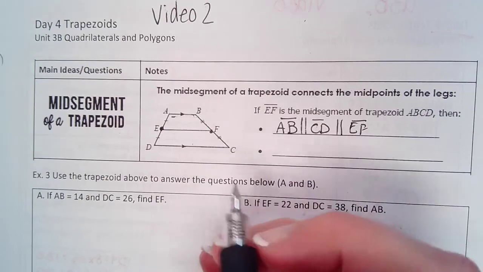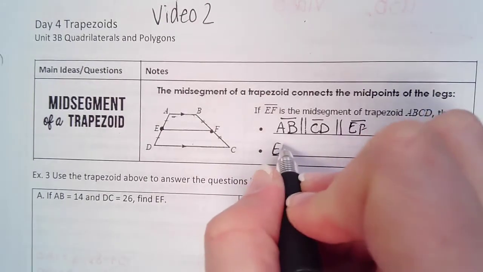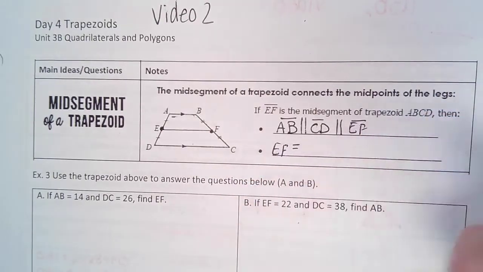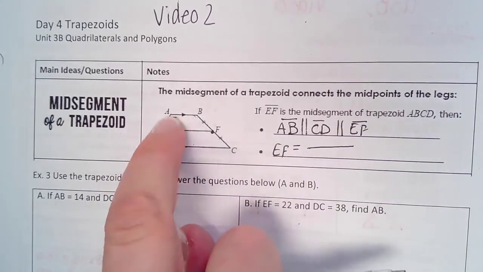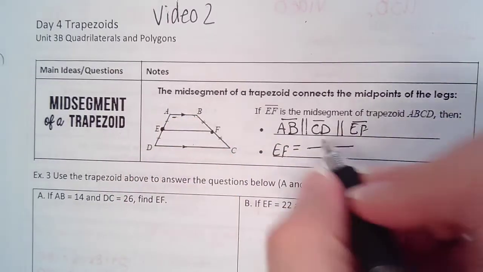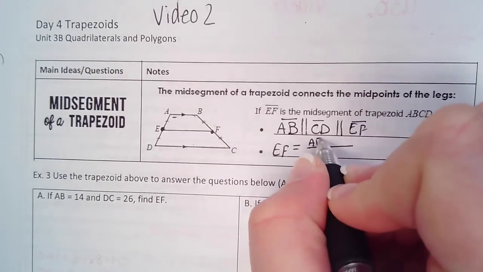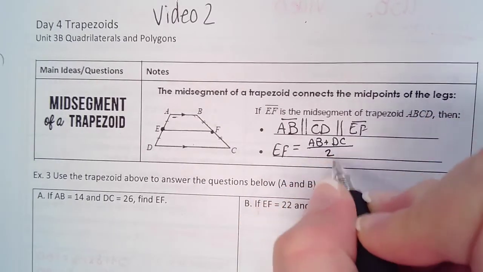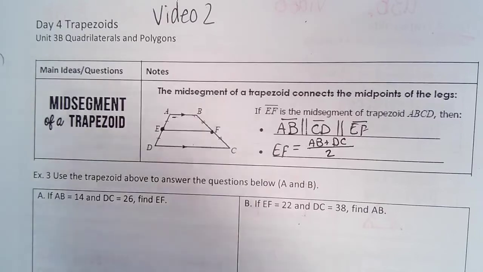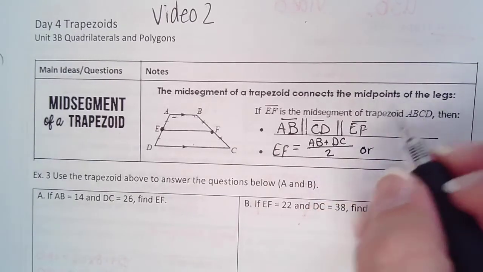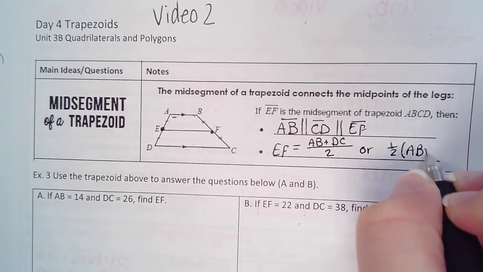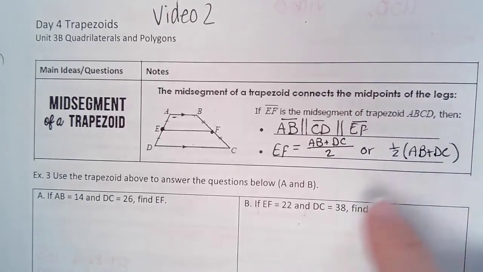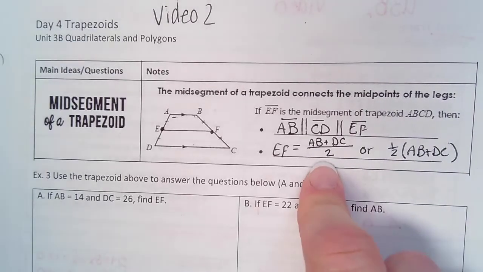Okay. Then EF, the mid-segment, is equal to me finding the midpoint. So adding up AB and DC, dividing it by 2. So AB plus DC divided by 2. Or you could write it like 1/2 times AB plus DC. 1/2 times that is the same thing as dividing it all by 2.